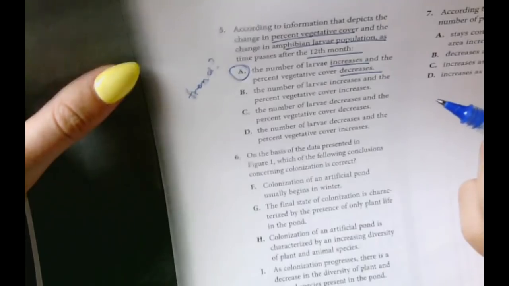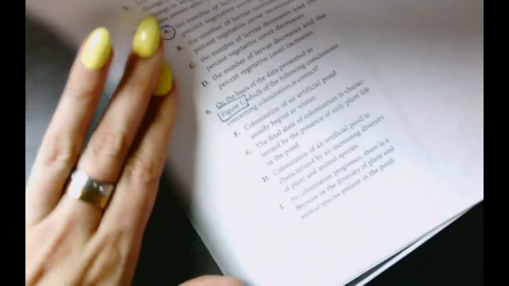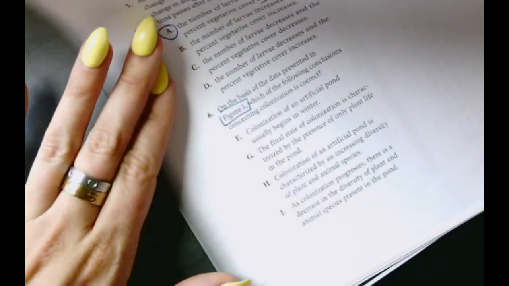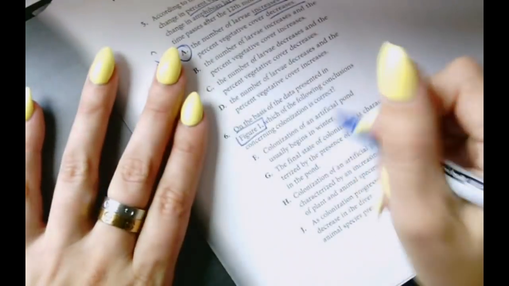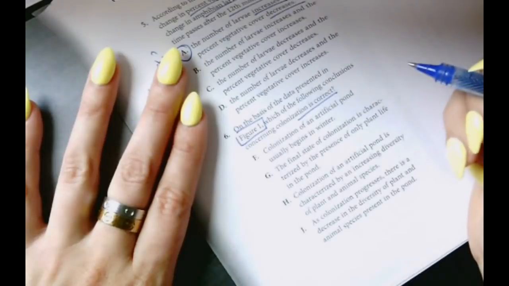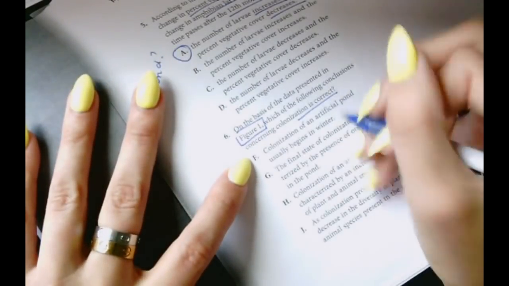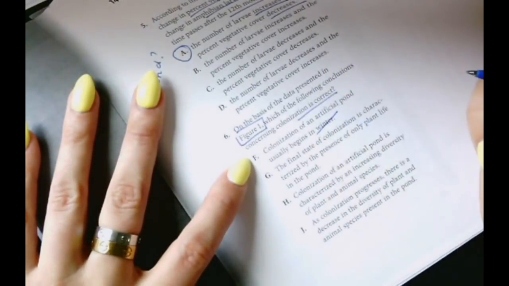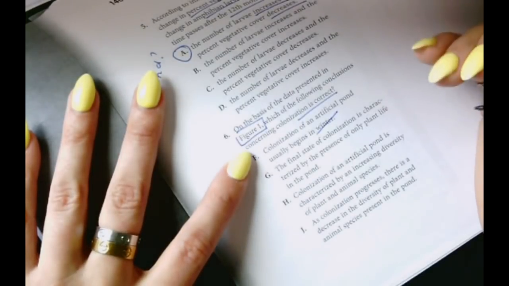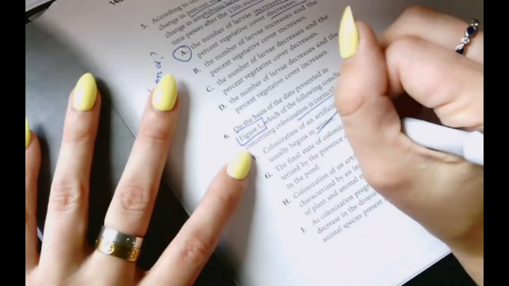All right, on the basis of the data presented in Figure 1, so now we do have a locator. Figure 1 is our locator. Which of the following conclusions concerning colonization is correct? Colonization usually begins in winter. What? I'm going to cross that off right now because it doesn't even say that. It doesn't say the season. It says the number of months.